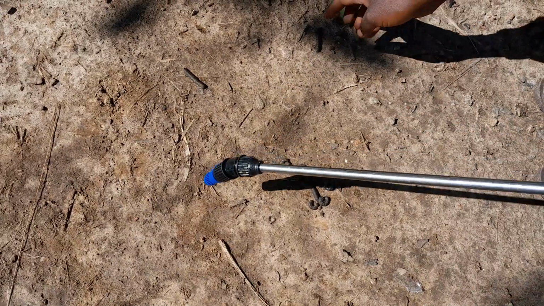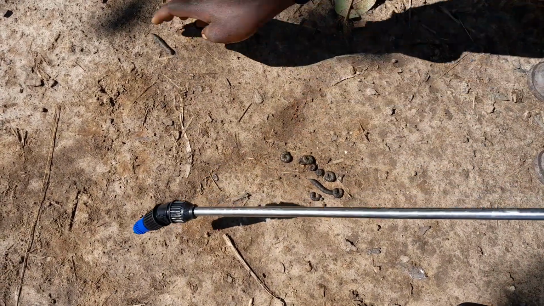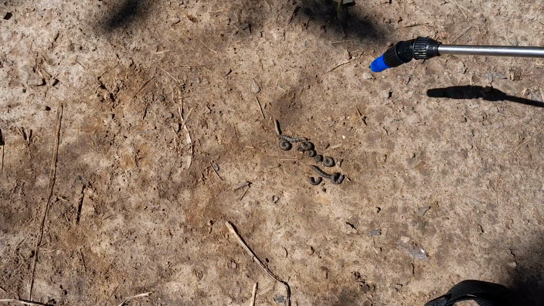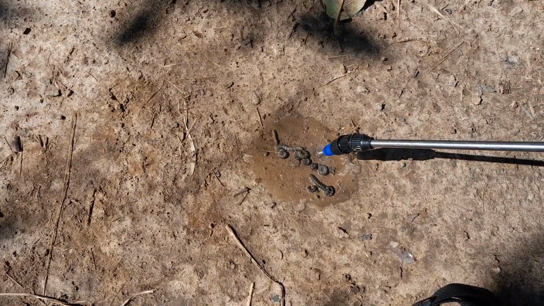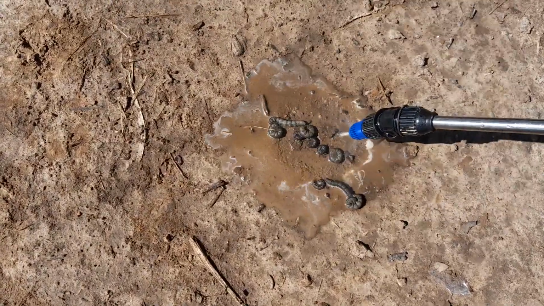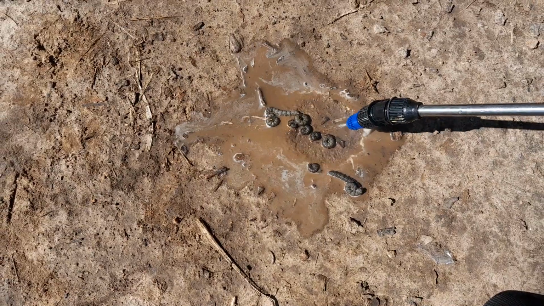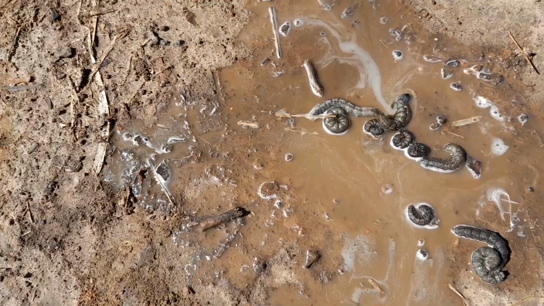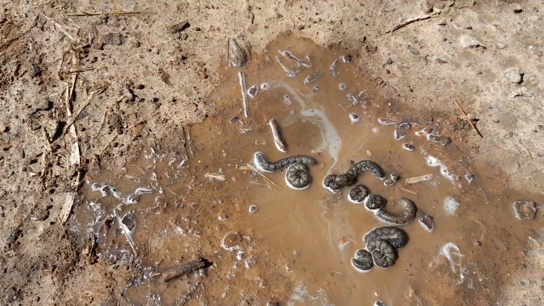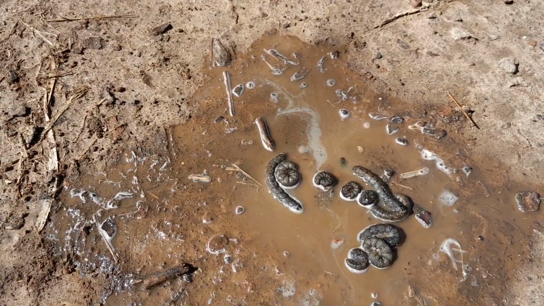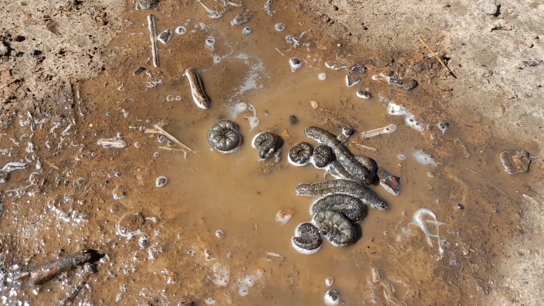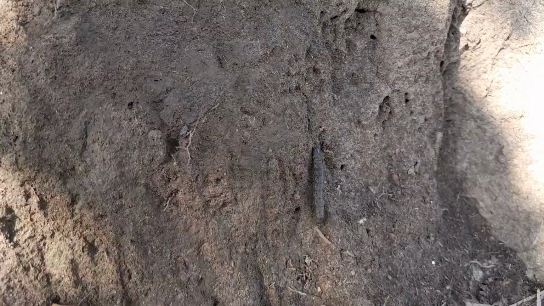Okay. So the cutworms don't like to be exposed to sunlight, and they are always in the soils. They don't like to be exposed. We'll see the reaction. We're getting this.